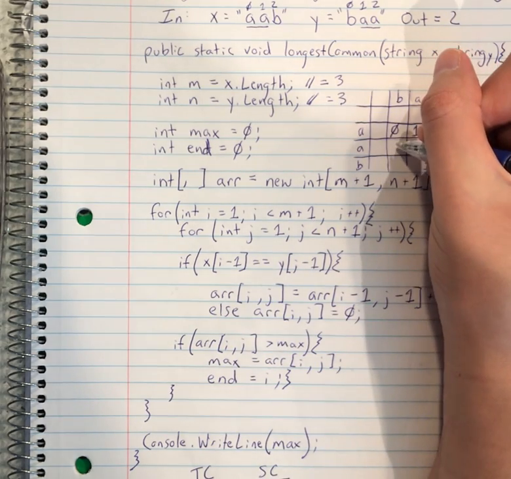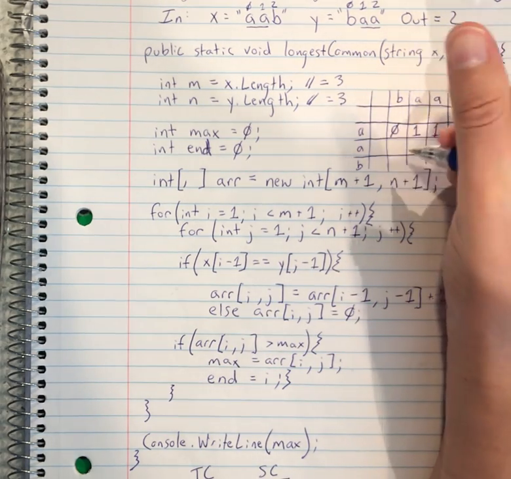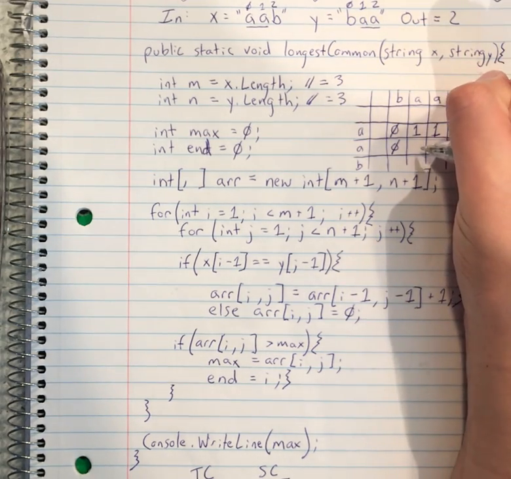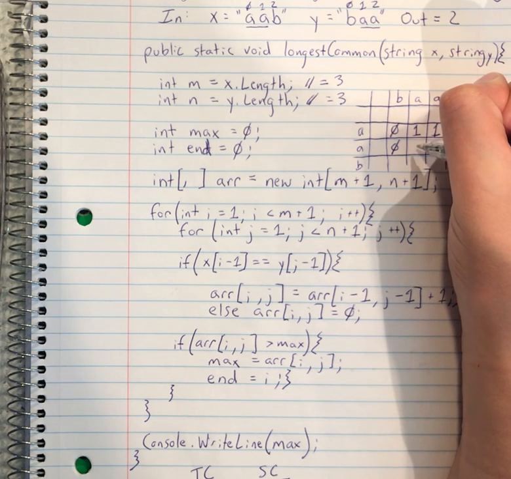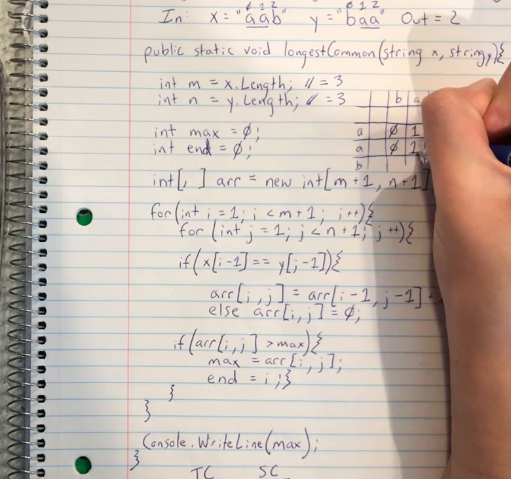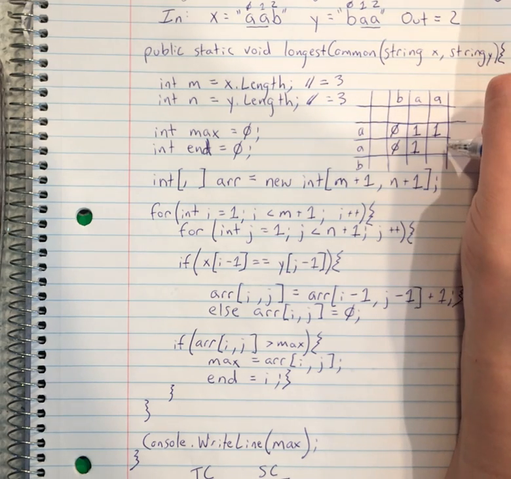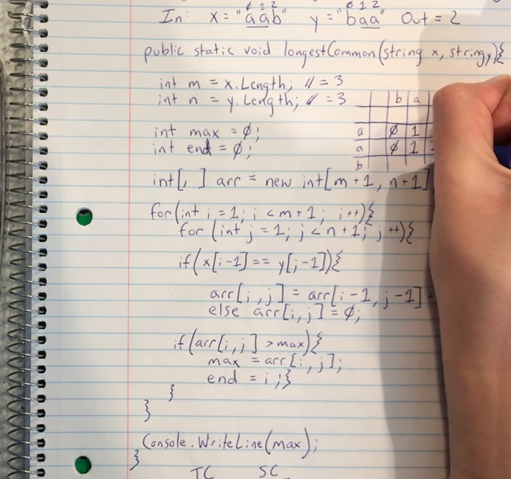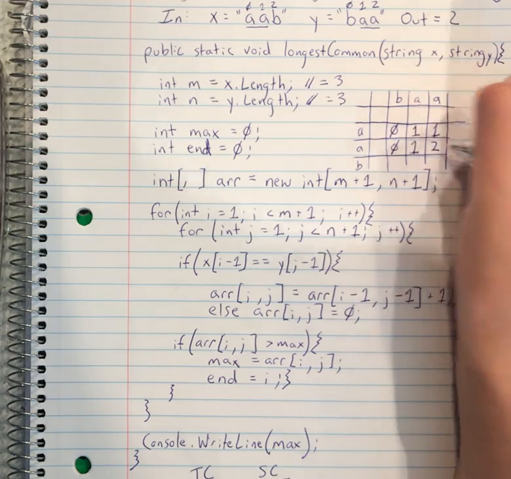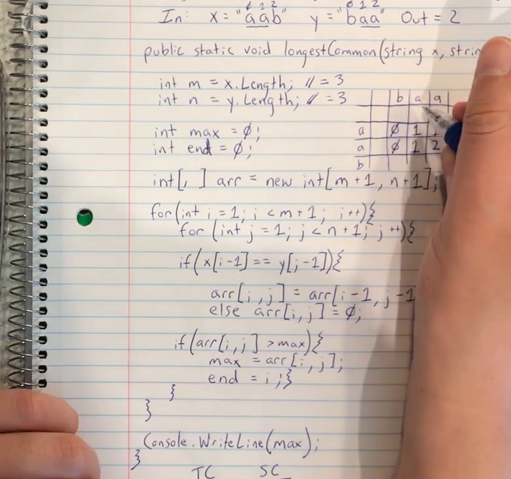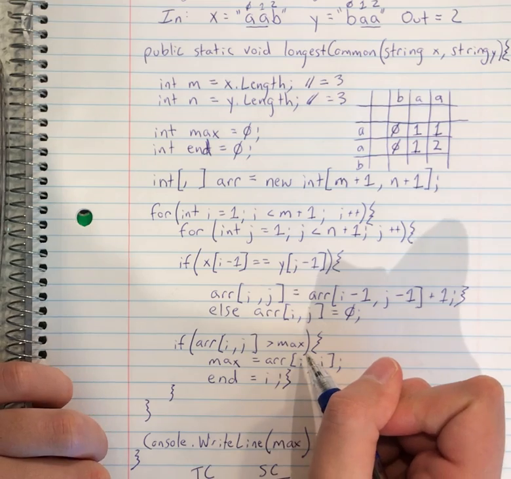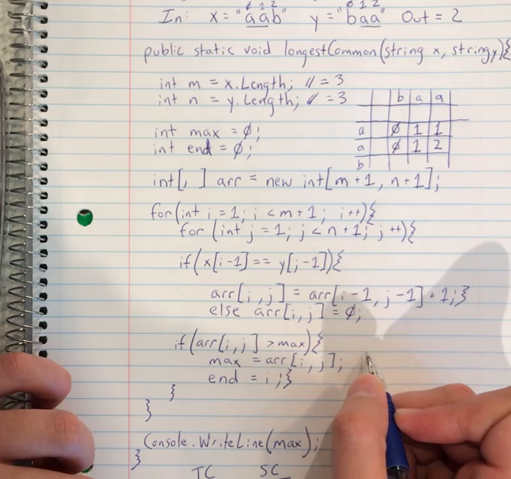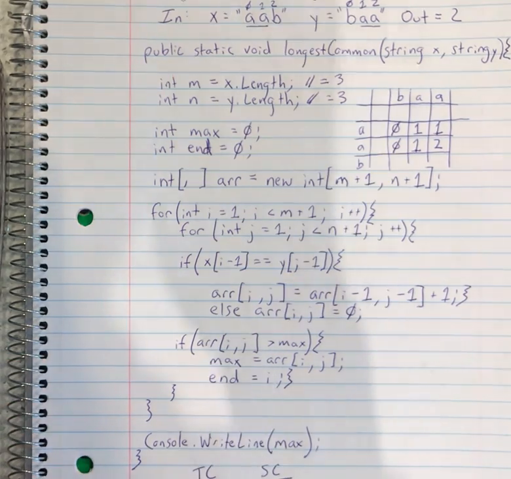Okay, i equals 2. So B and A, do they match? No. So 0 gets entered. A and A, do they match? Yes, they do. 0 plus 1 is 1. Here, A and A, do they match? Yes. 1 plus 1 is 2. Oh, and down here, the first time we came across 1 is greater than 0. So max would have been updated to be value 1 and end at i.